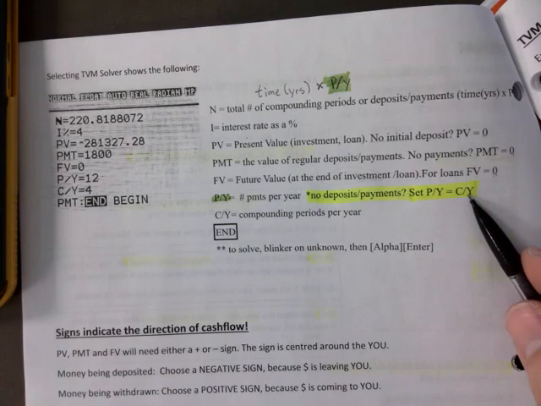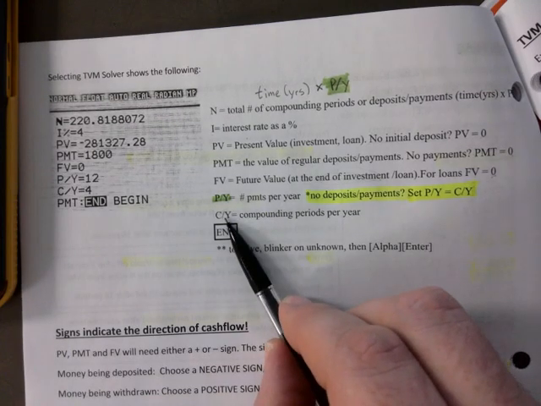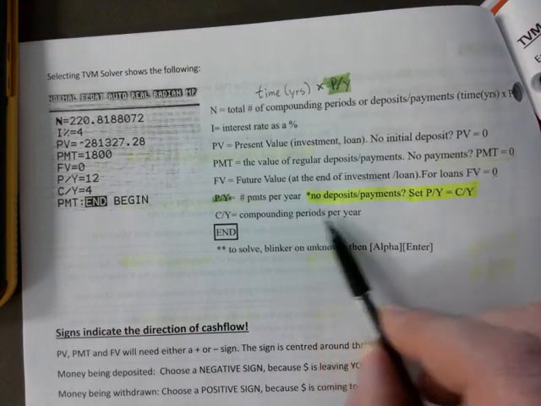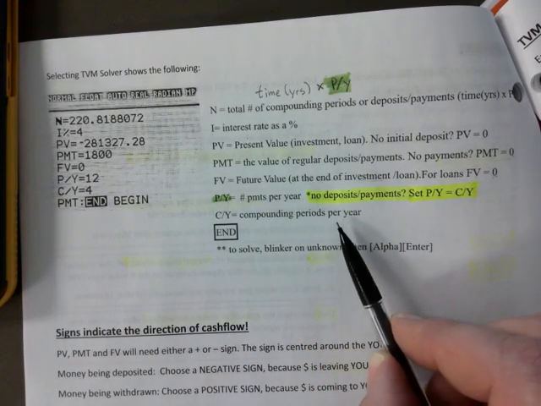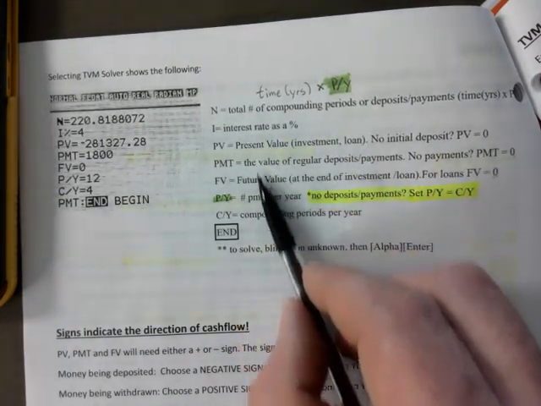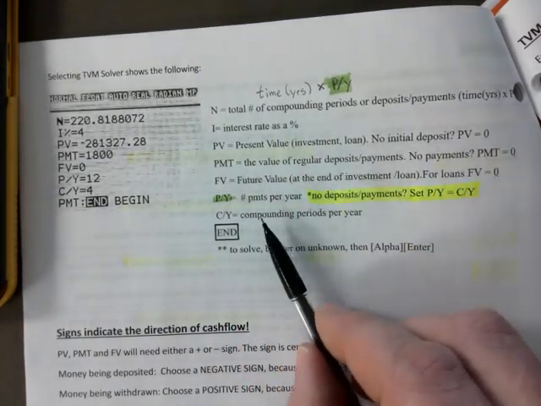And you're like, what's CY, Mr. Dirksen? I'm glad you asked. It's right here. Compounding periods per year. You should know that one already as well, right? Quarterly, monthly, daily. So these will all be numbers, guys. These will all be numbers when we're said and done.